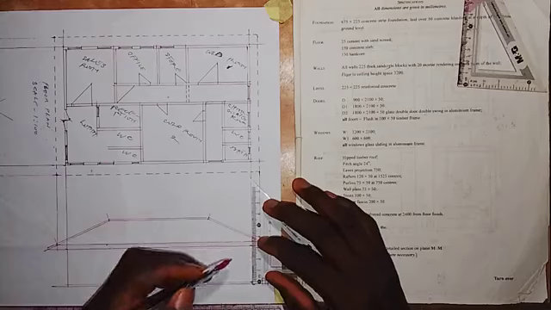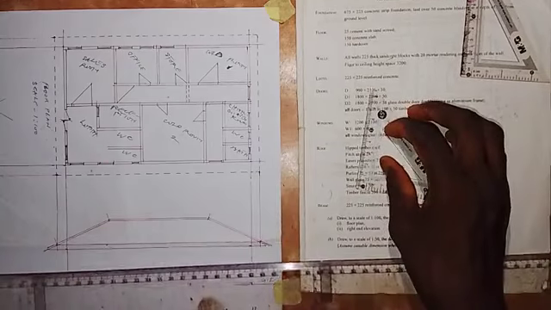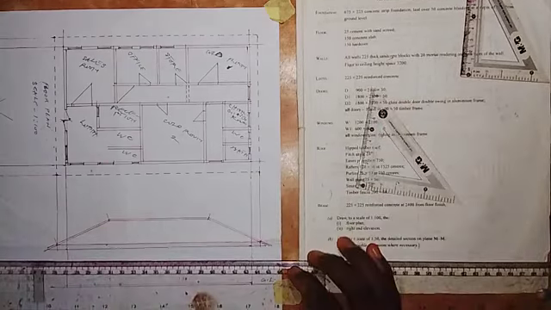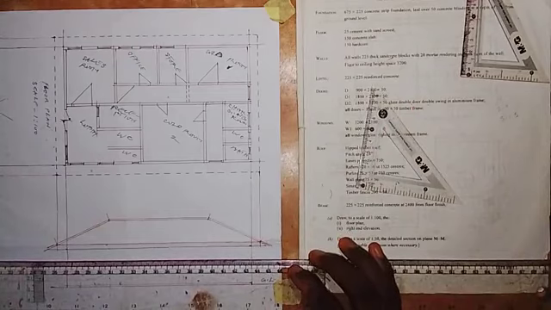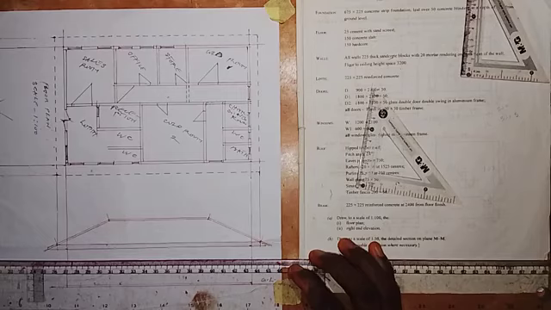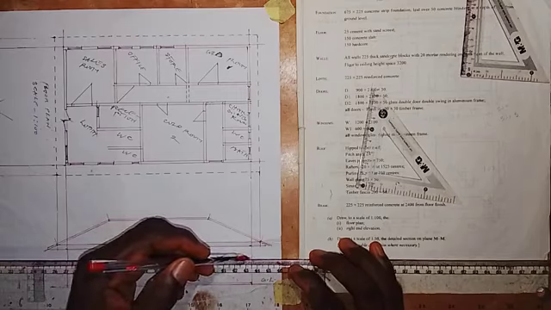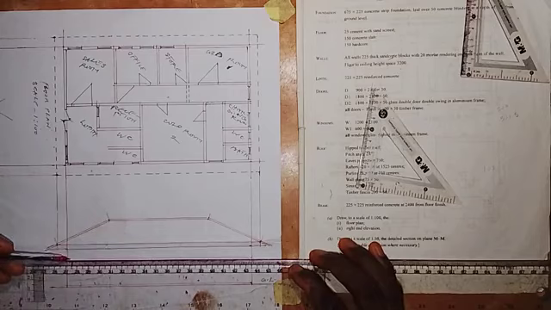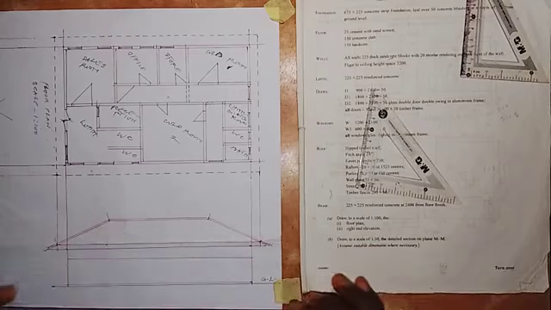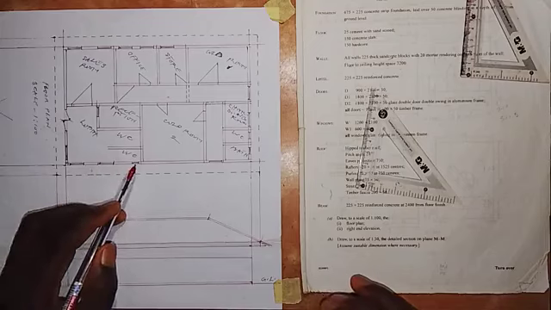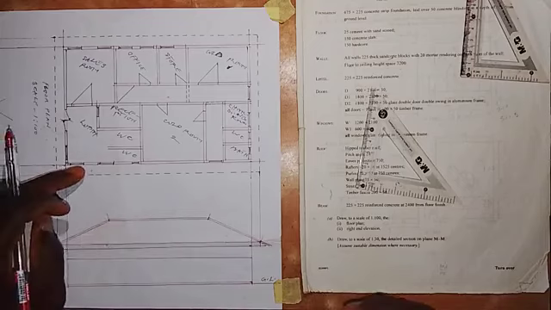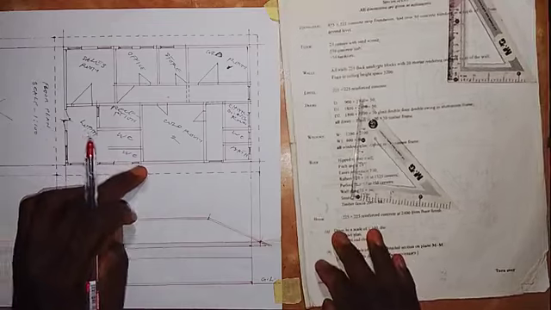This is 21 millimeters. So I'm going to draw a horizontal line from here to the other side, because we have our windows to produce. We have a window here, a window here, a window here, a window here. So this is W, this is W1 and W.